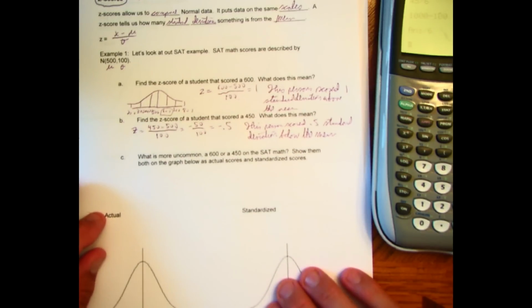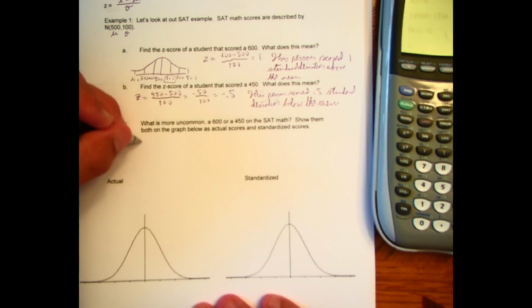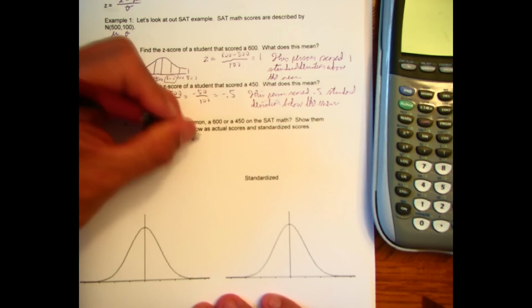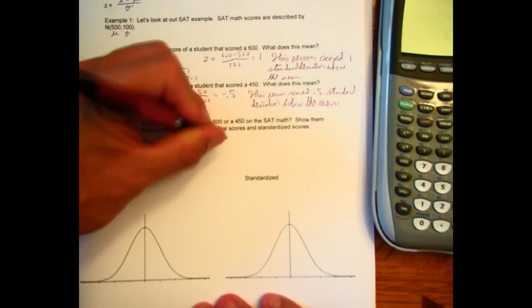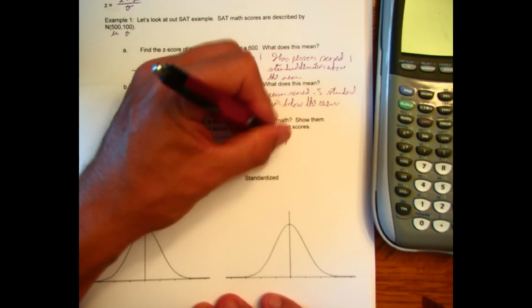What is more common, the 600 or 450? Well, who scored farther from the mean? One standard deviation above or 0.5 below? The answer is the person who scored the 600. The 600 is more uncommon because it is farther from the mean.